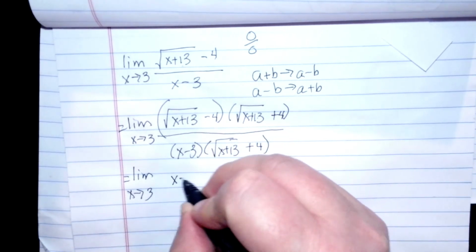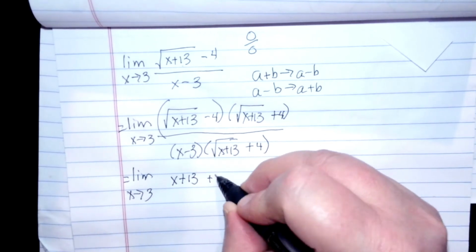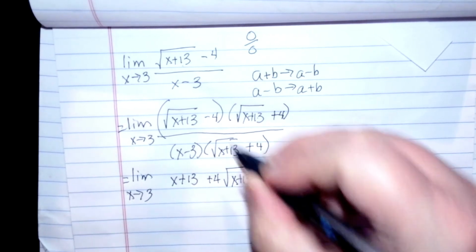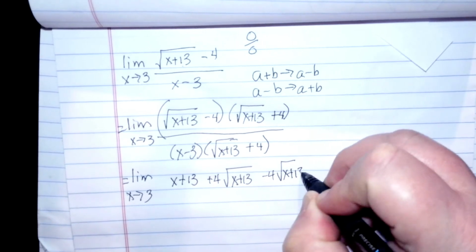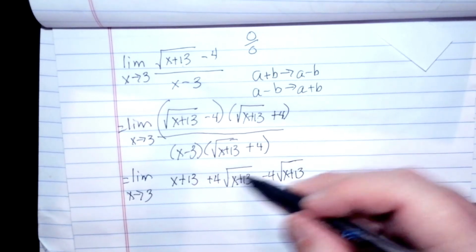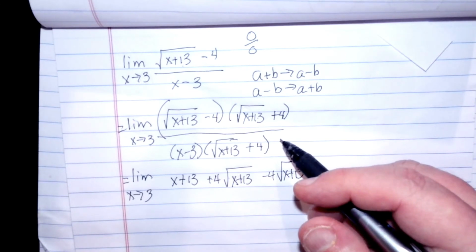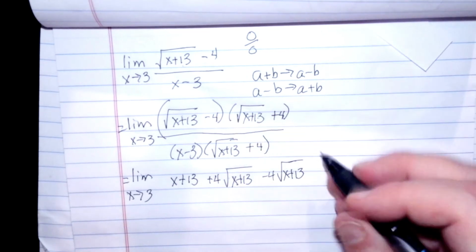Let's just call that x plus 13. We're going to get plus 4 times the square root of x plus 13 minus 4 times the square root of x plus 13. That's good. These will add up to 0, and actually that's why we chose the conjugate to multiply by. And then we're going to get negative 16.